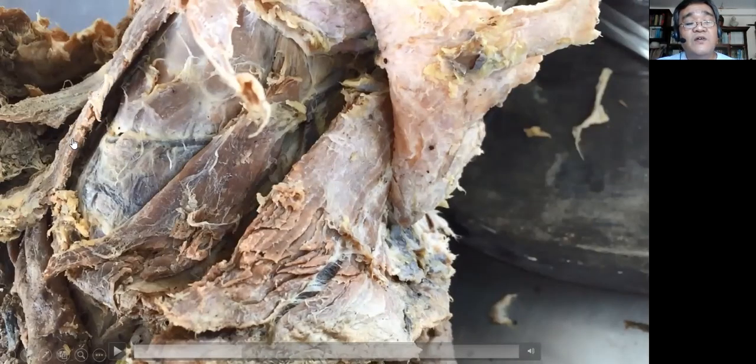This is the sternohyoid muscle on the right, and the omohyoid muscle. And here you have your thyrohyoid muscle, which originates from the lamina of the thyroid cartilage and attaches to the hyoid bone. You have your cricothyroid muscle over here. This is already the thyroid cartilage, showing you the laryngeal prominence or your Adam's apple. And this is your thyroid gland over here.